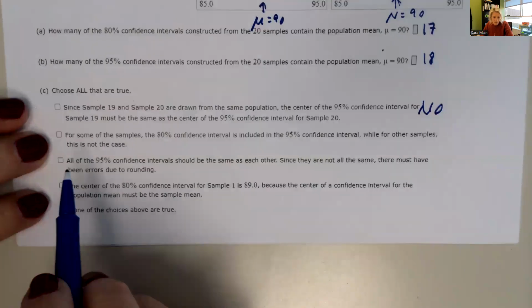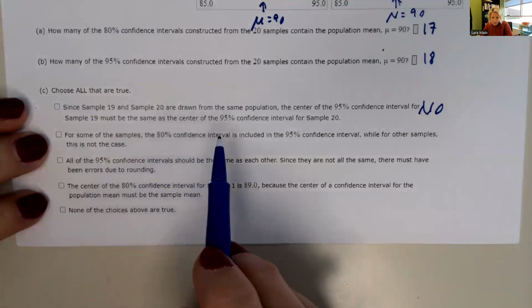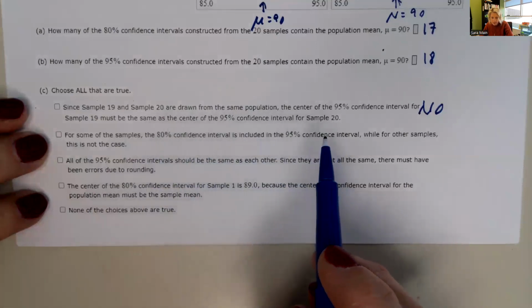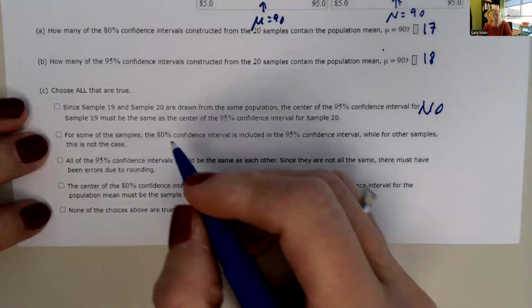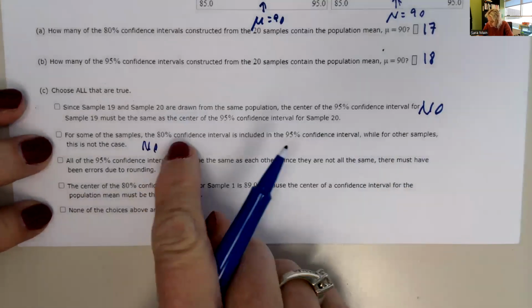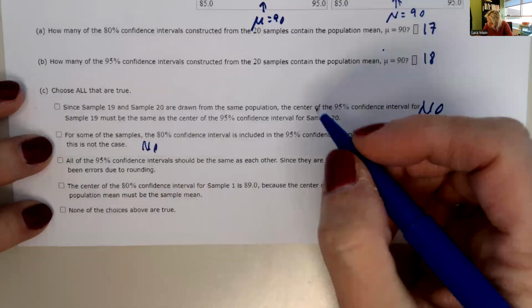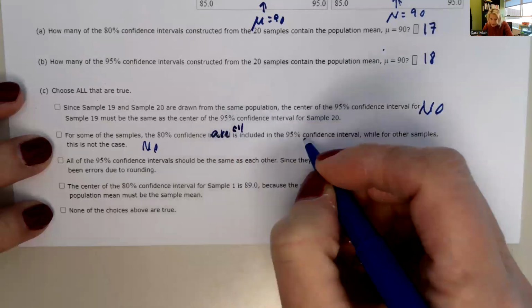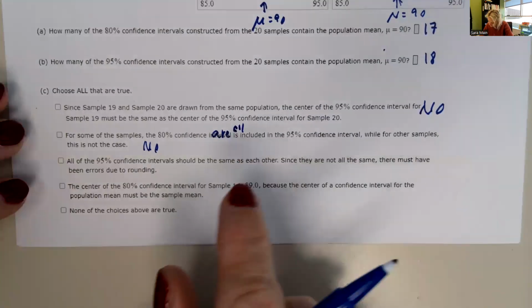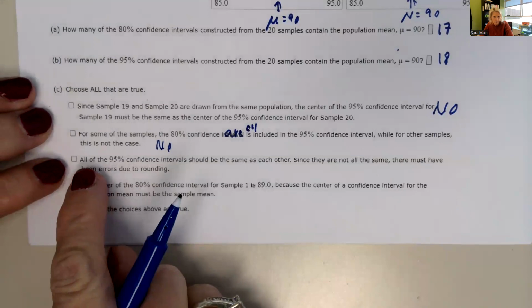Then it says, for some of the samples, the 80% confidence interval is included in the 95% confidence interval, while for other samples, this is not the case. No, that's not true. The 80% confidence intervals are all included in the 95% confidence intervals. Okay, let's look at the third one.